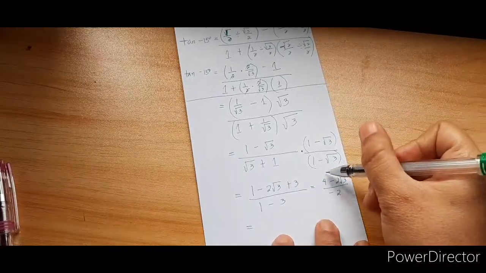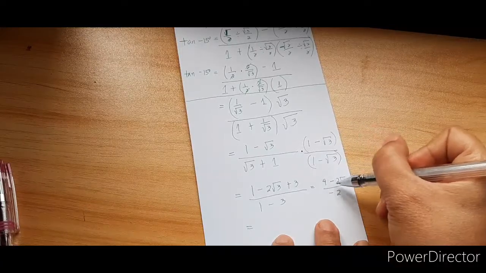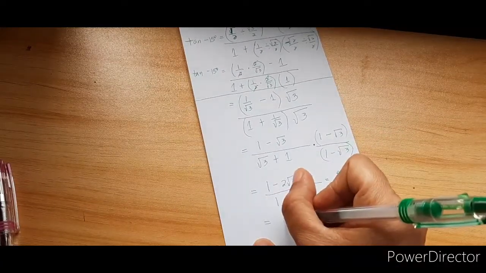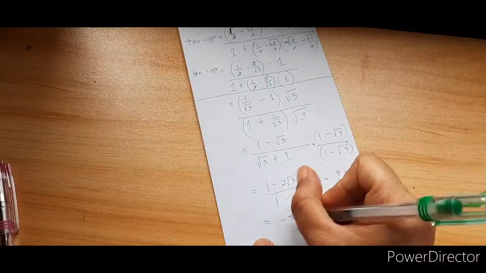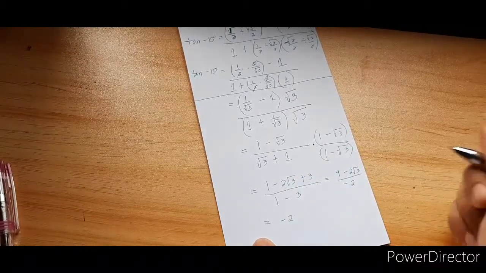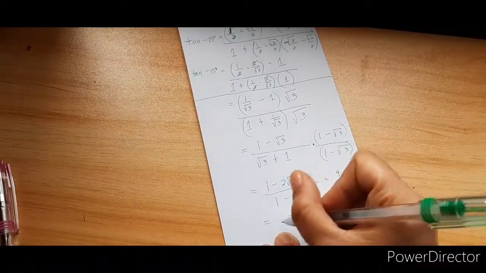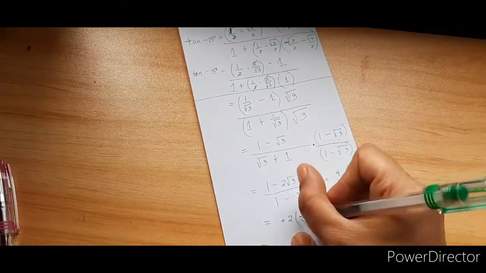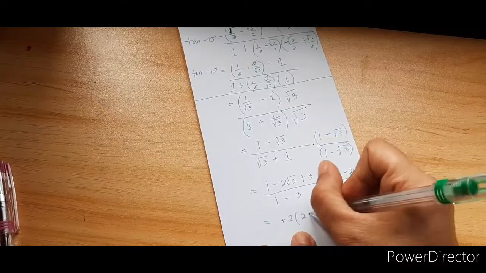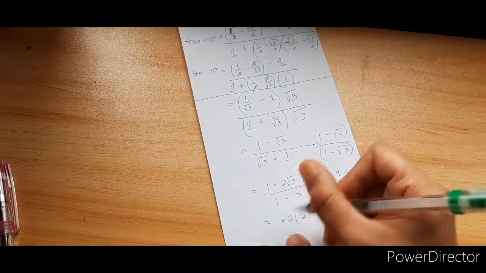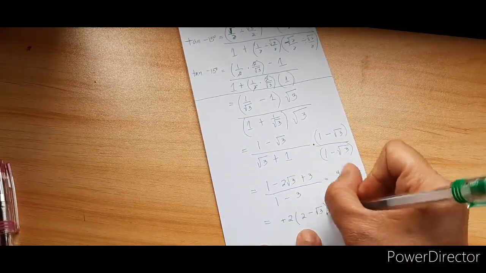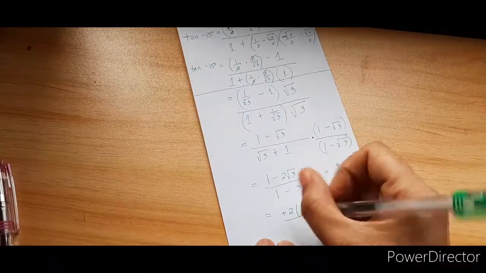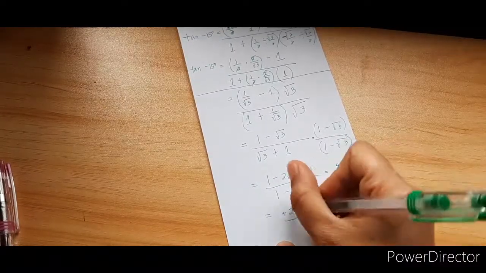And then, kung mapapansin niyo ito, this is factorable. 4 and 2. So, ang factor niyan ay negative 2. Okay? So, or sige, positive 2 na lang. Para hindi kayo malito. So, we have 4 divided by 2 is 2 minus 2 square root of 3 divided by 2 is square root of 3, all over negative 2. So, we can cancel this 2.